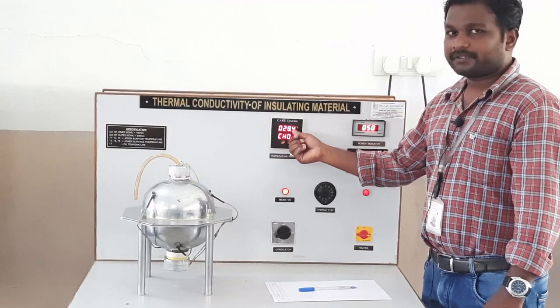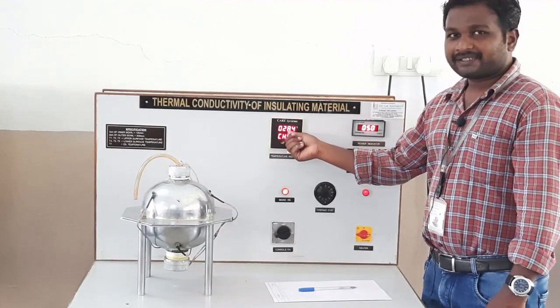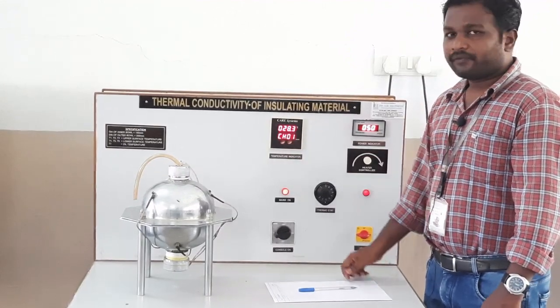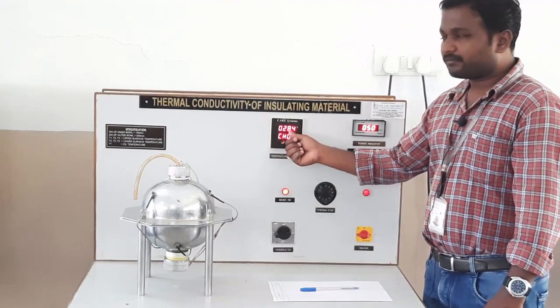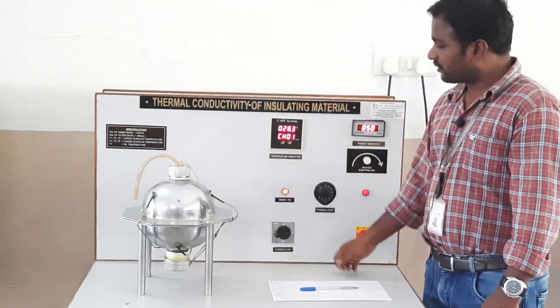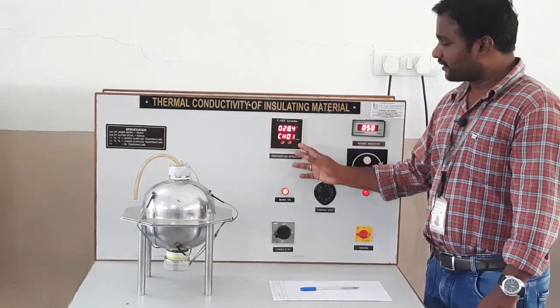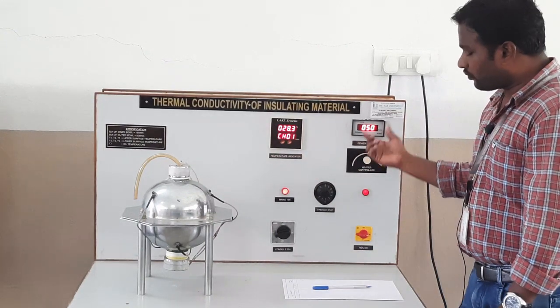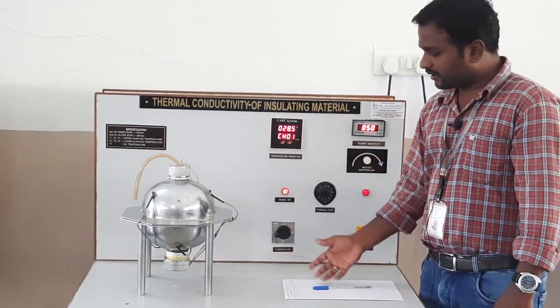Observe here, the temperature values are changing with time. So the system is in unsteady state condition. Wait for some time till the system reaches the steady state condition. After reaching the steady state condition, tabulate the values of wattmeter readings and temperature readings.